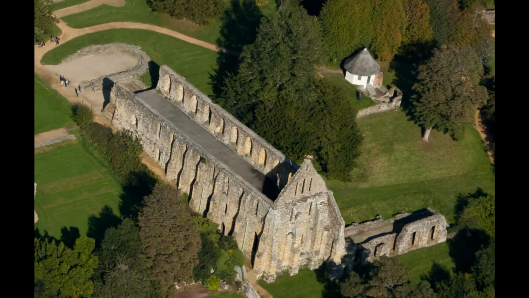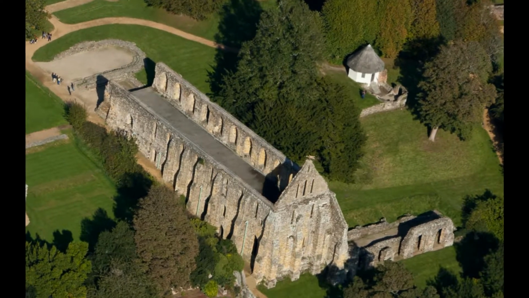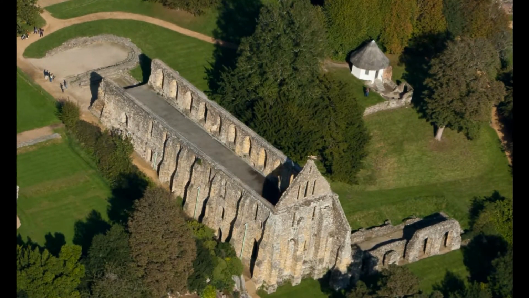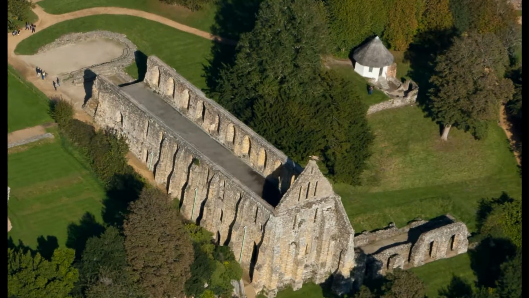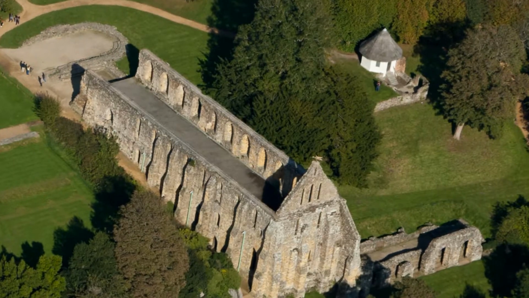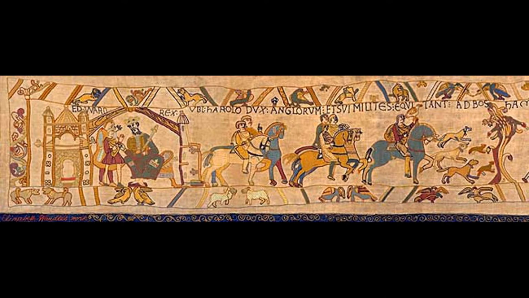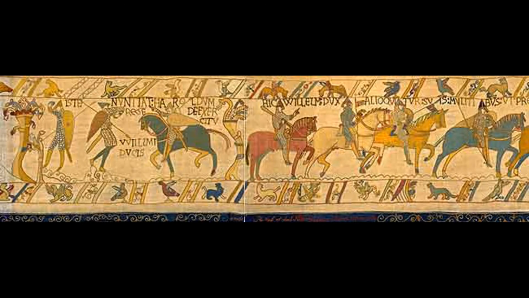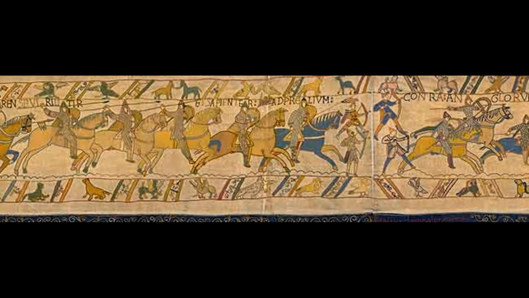In 1070, William founded Battle Abbey on the site of the battle, with the high altar supposedly on the spot Harold died, and the town of Battle eventually being built in the surrounding area. The events leading up to and including the battle were soon after recorded in the Bayeux Tapestry, a 70-metre long and 20-centimetre tall embroidered cloth, although most historians believe it wasn't made in Bayeux, and that it isn't a tapestry.